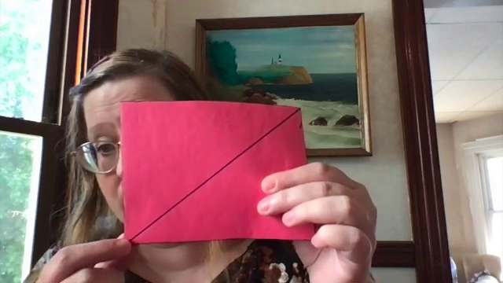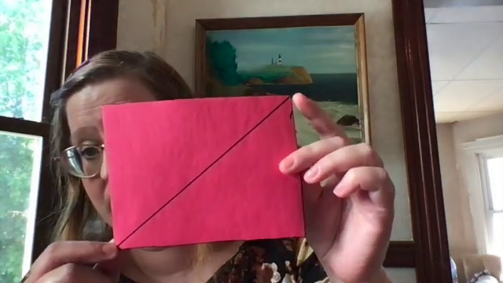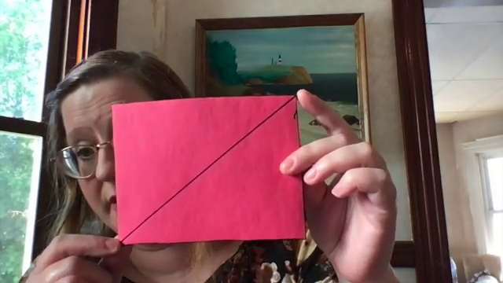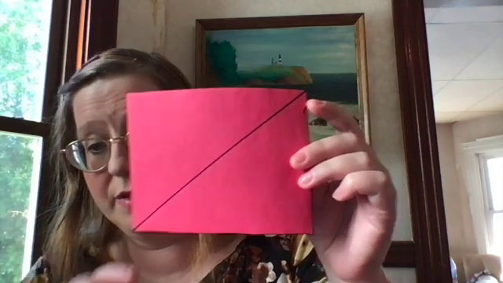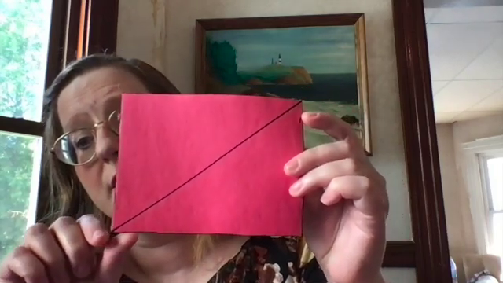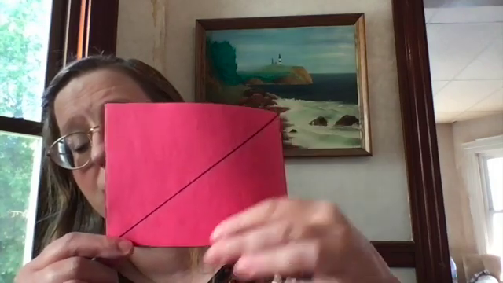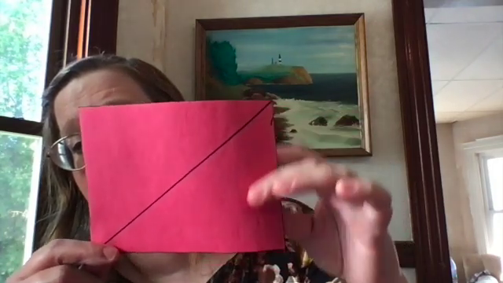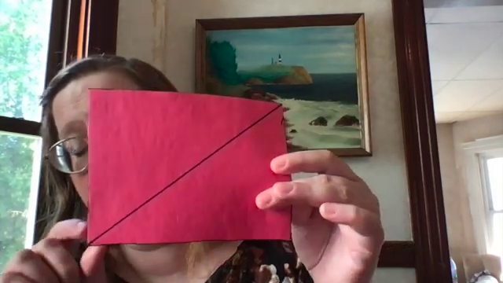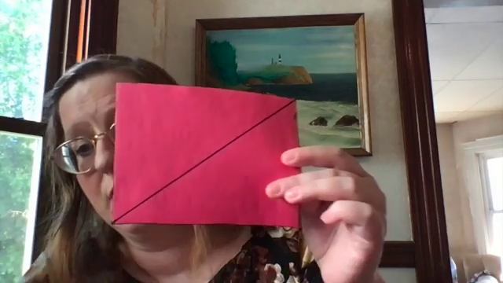Now, the right triangle is pretty easy to do. You just get your rectangle and you draw a line diagonally across it from corner to corner, and you'll notice that the corners of the triangle you'll get match up with 3 corners of the rectangle.